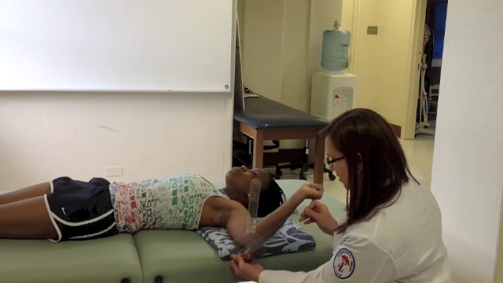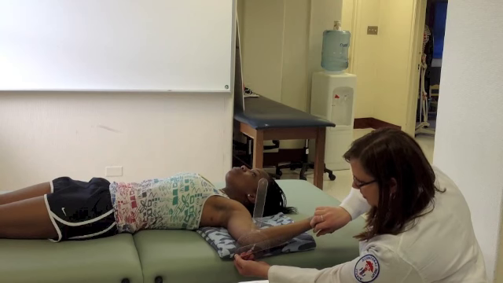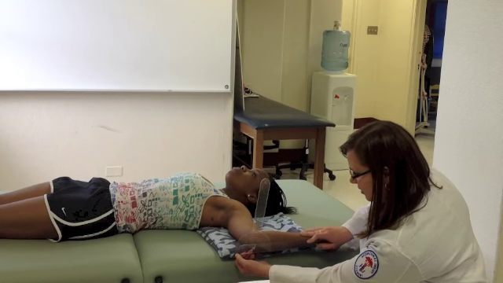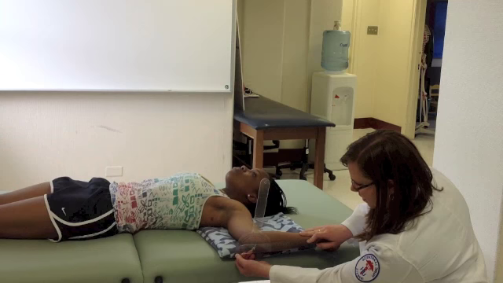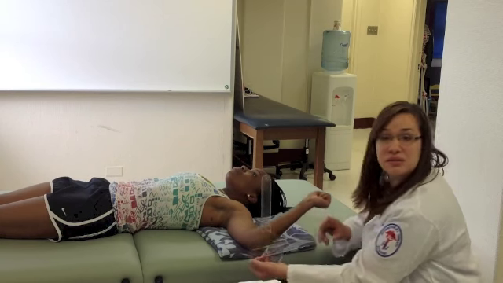So I'll measure first the active range of motion to about 73, and then I'm going to move you a little bit more. Tell me if it hurts. And then here we've got it about 85 degrees. So that's about at full range of motion.